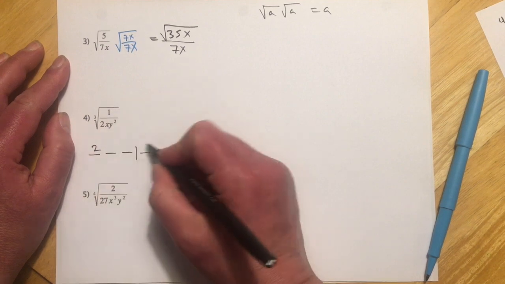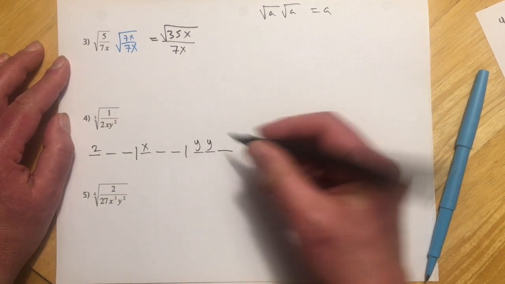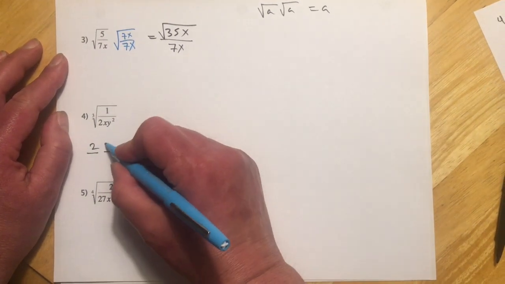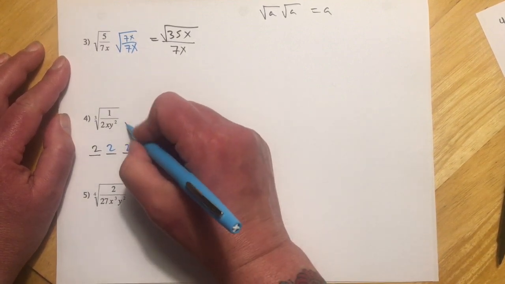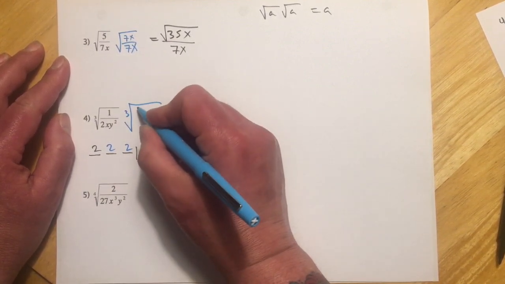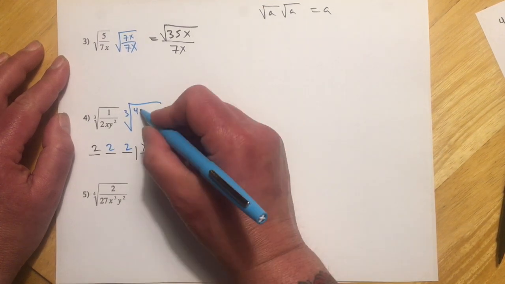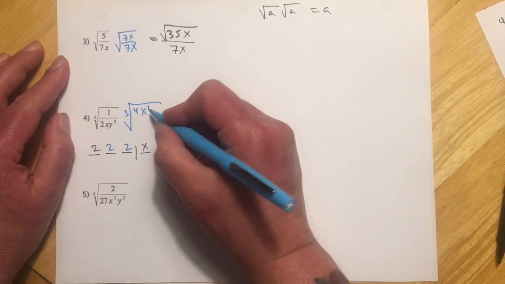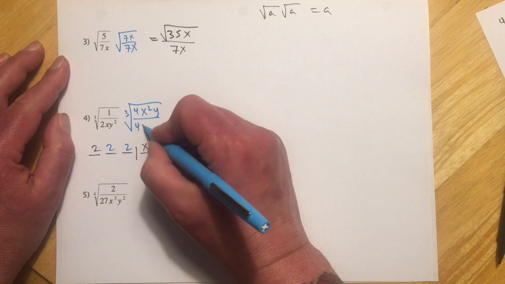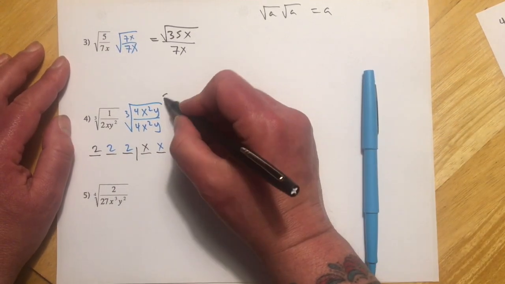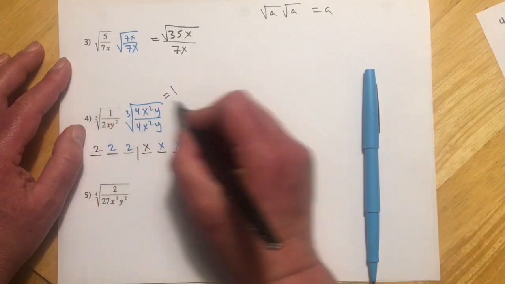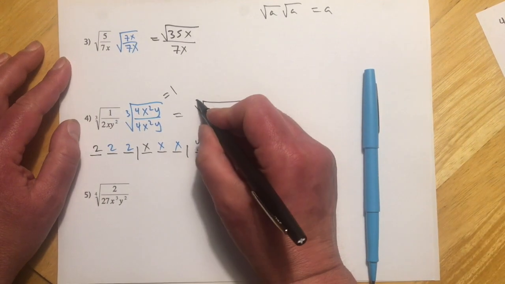And I have a 2, I have an x, and I have a pair of y's. So that means I need 2 more 2's, 2 more x's, and 1 more y. So I'll put that in here as a 1. Very clever form of 1. And because this is really just 1, the numerator is just what it is.